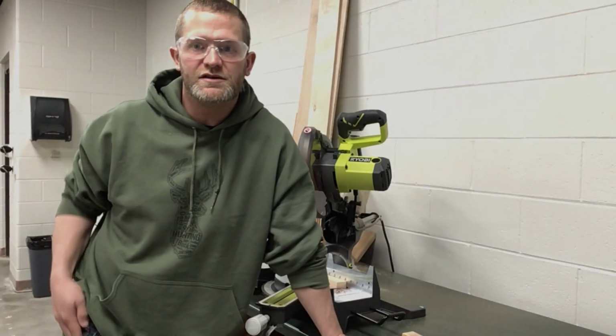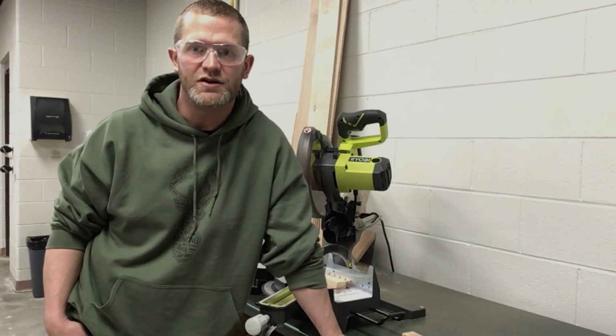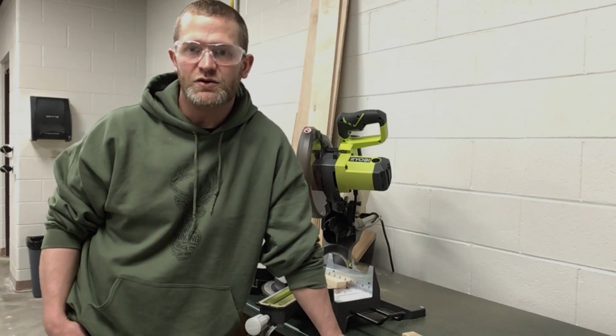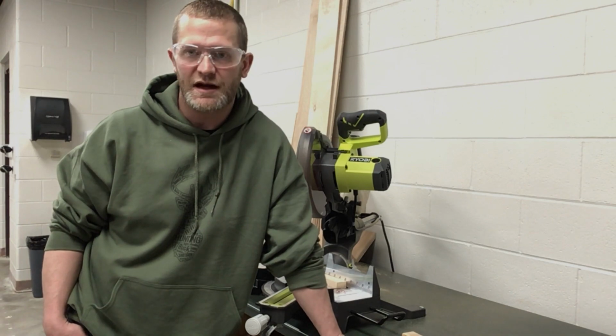Okay, that's everything you need to know on the safety of the miter saw and how to use the miter saw. If you need me to show you in person, just ask me and I'm happy to show you.